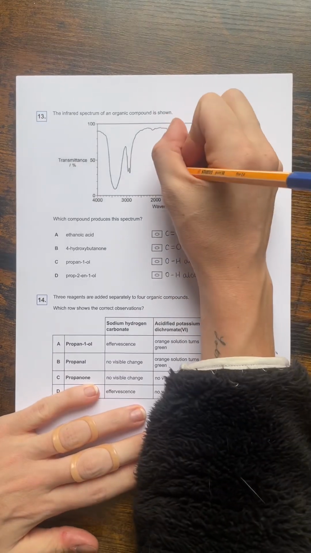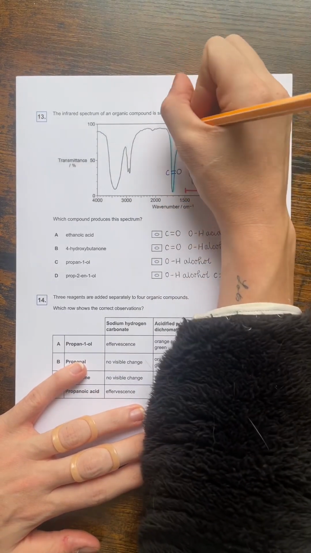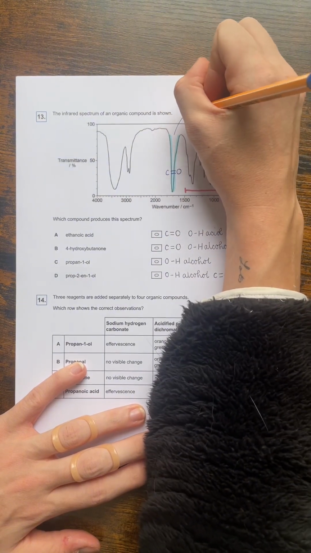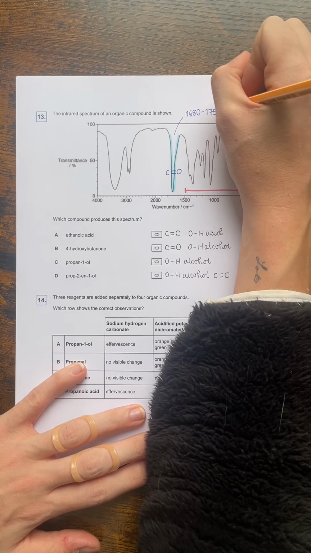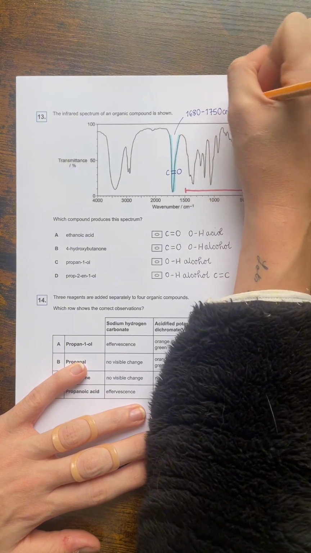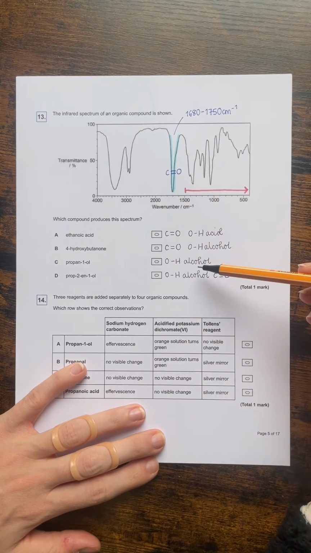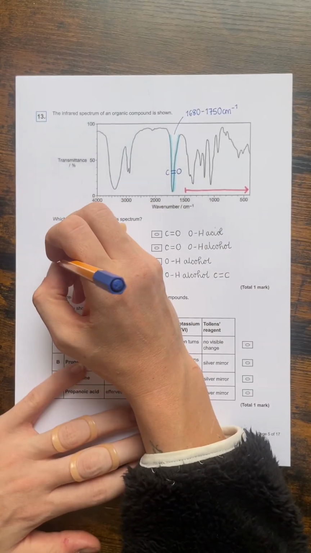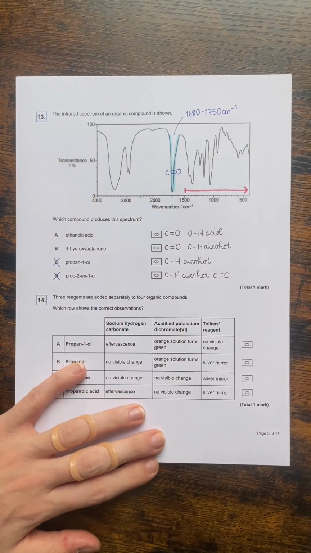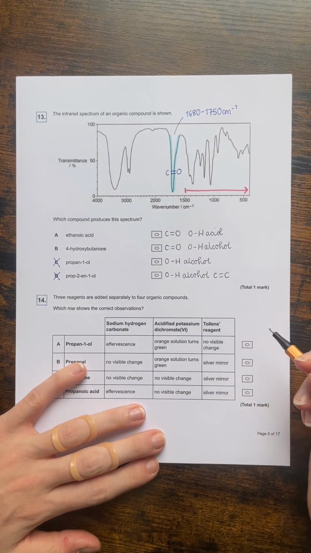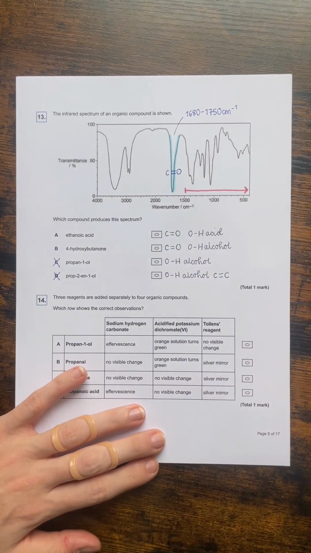So that is going to be a C=O, because the C=O peak is found between 1680 and 1750 cm⁻¹. And as soon as we know that we have a C=O peak, we can then rule out C and we can rule out D, because neither of those alcohols have a C=O in them. So that crosses 2 of the options out.